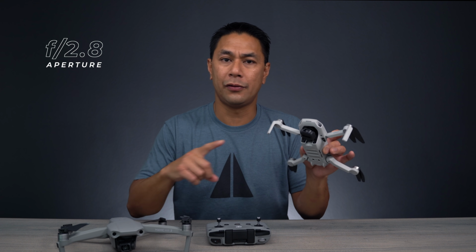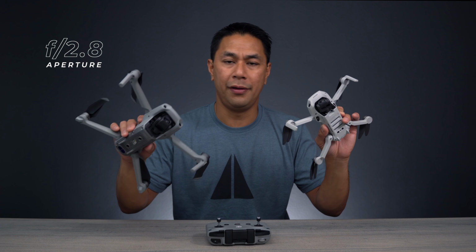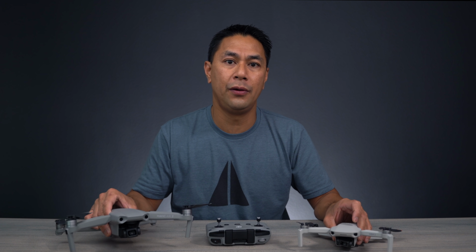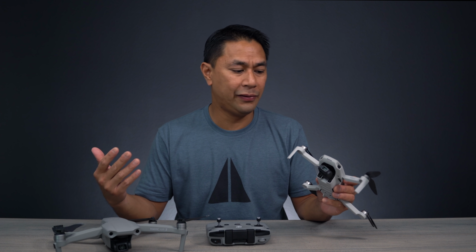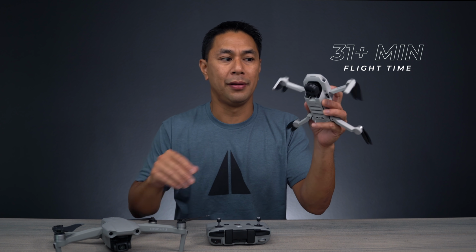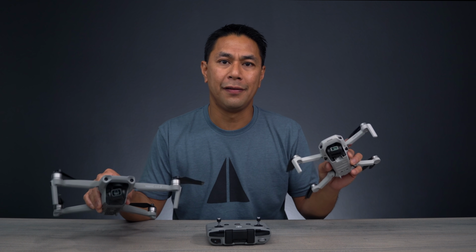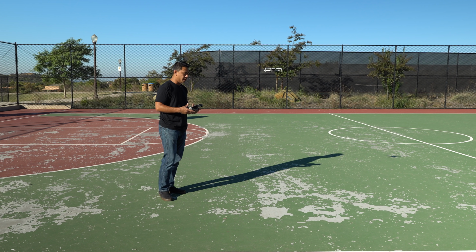And as far as aperture goes, that's also similar, 2.8 on both of these right here. Field of view, 83 degrees, 84 degrees on the Air 2. When it comes down to flight time, 30 plus minutes on both. We have 31 plus here on the Mini 2, 34 rated on the Air 2. I've done flight tests on both of these as far as just some basic hover tests.